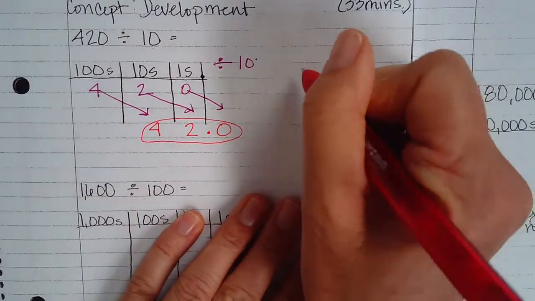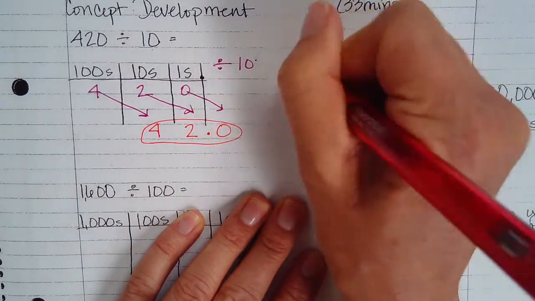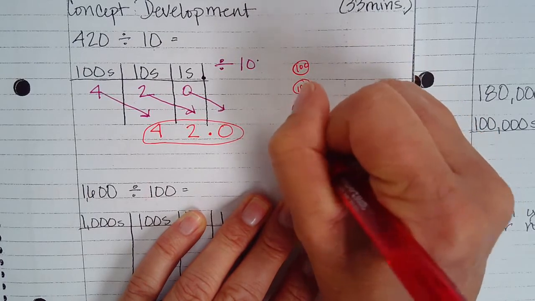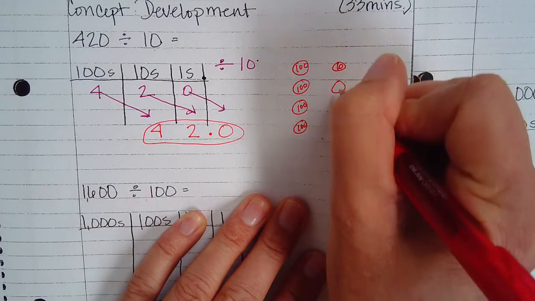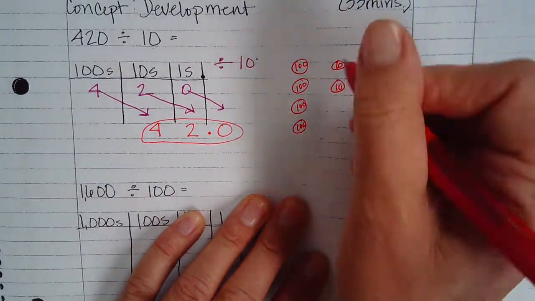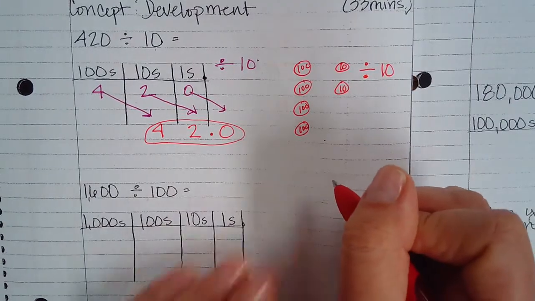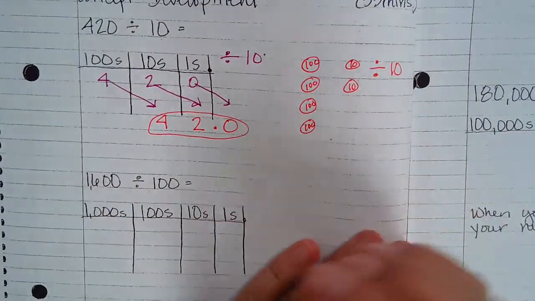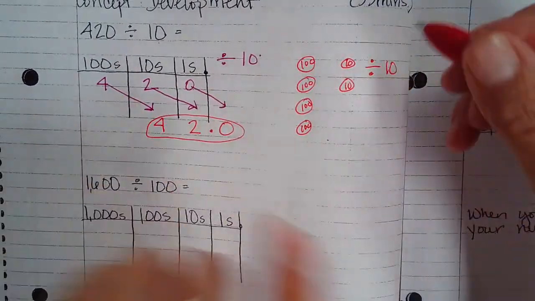Now, another way you could show it would be like here's 100, here's 100, here's 100, here's 100. Here's a 10, and here's a 10. And if you divide by 10, you're going to end up moving it over and end up with 42.